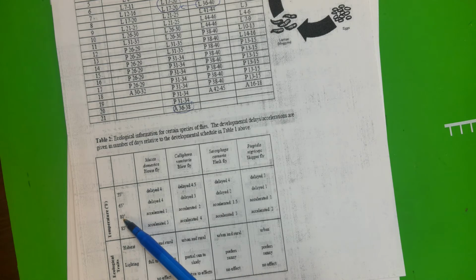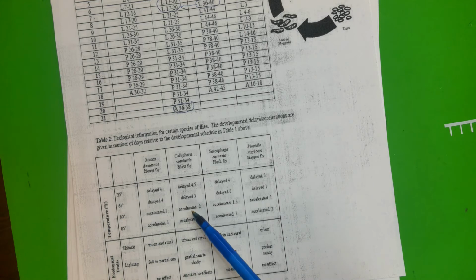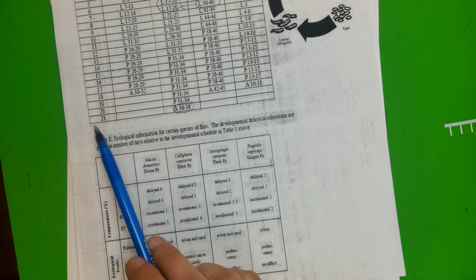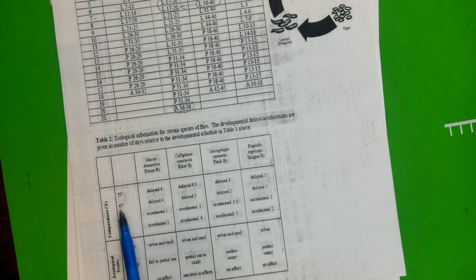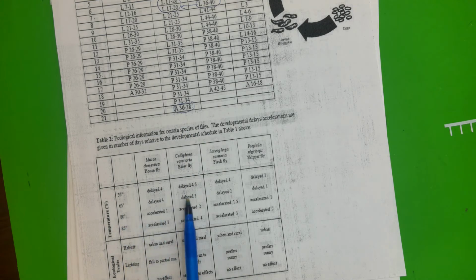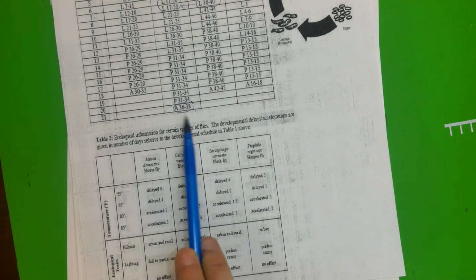Okay. Let me see. And then, of course, if you accelerate 2 days, that means you're going to subtract 2 from the 21. Now, at 65 degrees, if it's colder, like cooler, and it says delayed 3 days, that means it took longer. You know what I mean? So it delayed it 3 days. So that means you add 3 days to the 21.